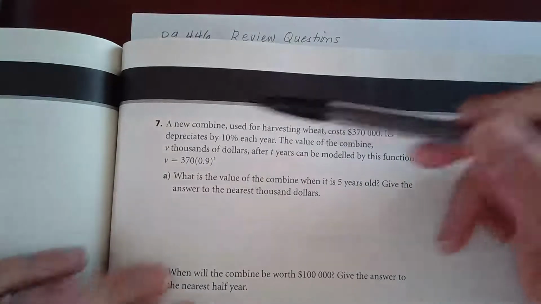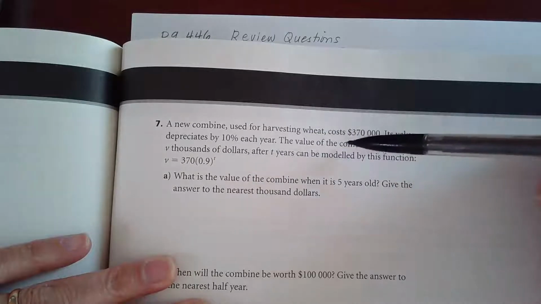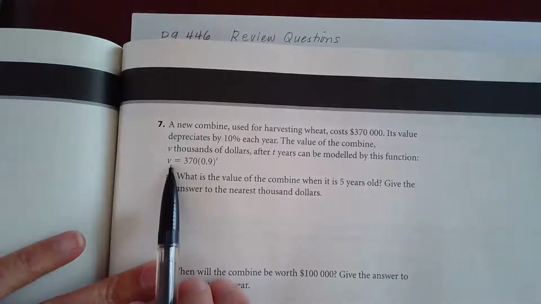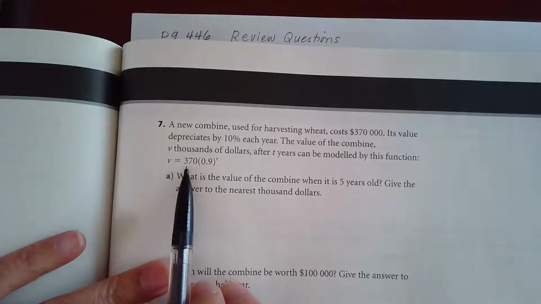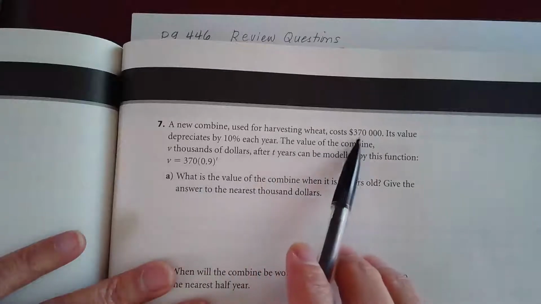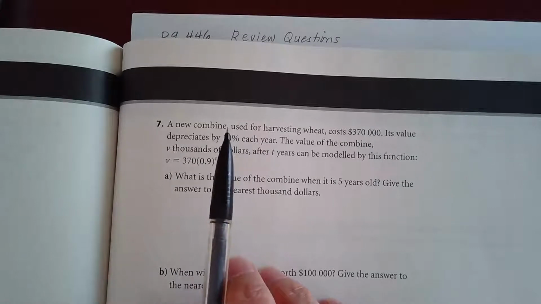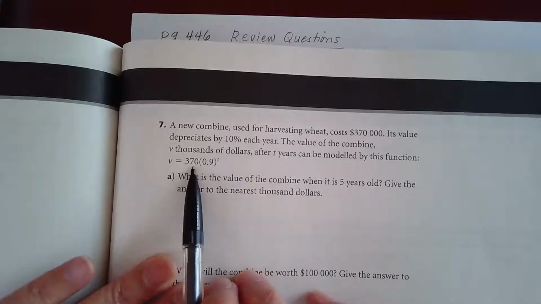The value of the combine, V, in thousands of dollars after T years, can be modeled by this function. So V, the value, equals 370. Instead of writing 370,000, since V is already in thousands of dollars, they just put 370.